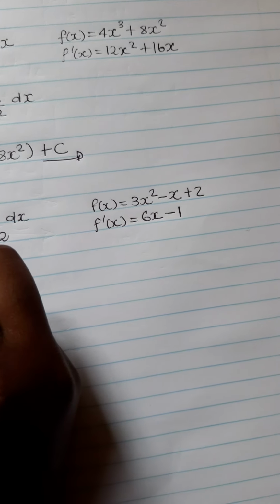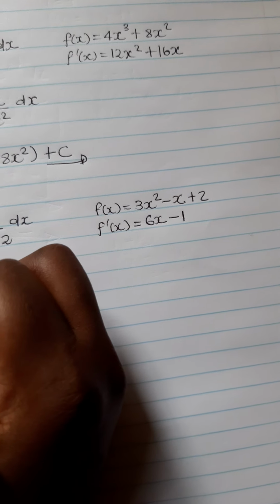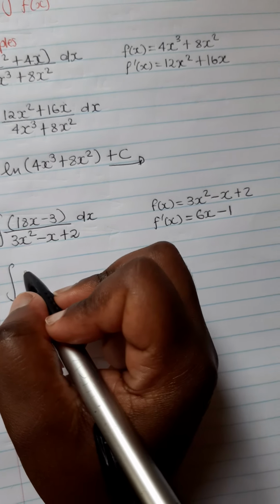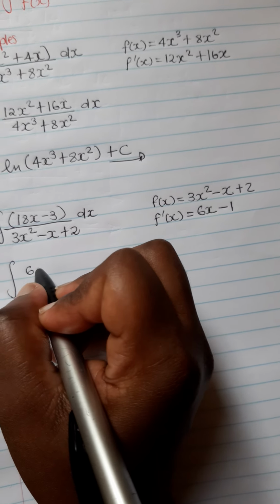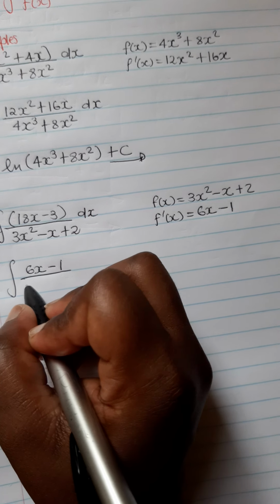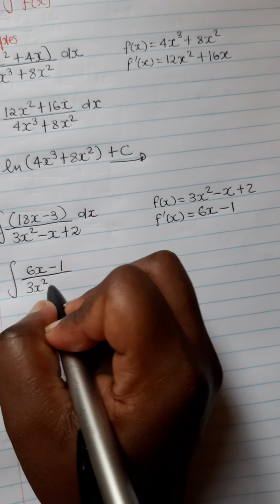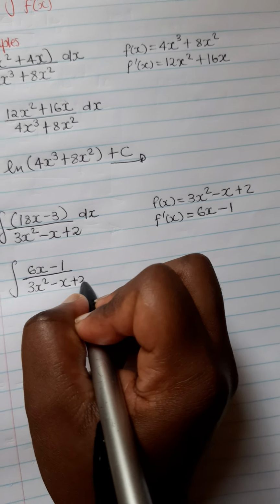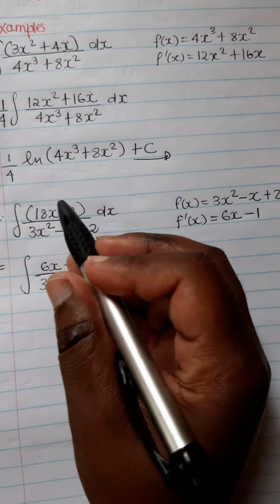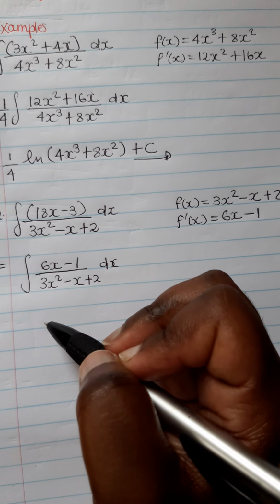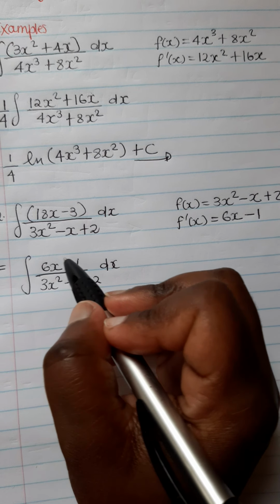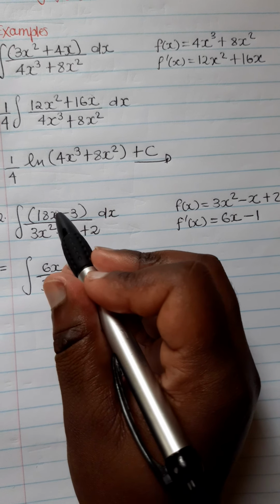Then we have to go back to the equation and rewrite it in a way that will satisfy the rule. So our f prime according to our solution is 6x minus 1 all over 3x squared minus x plus 2 dx. Now, how do we go back to this original form? So obviously we need to find a common multiple for this numerator in order for us to go back to here.